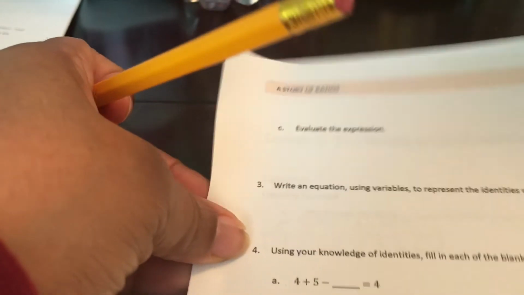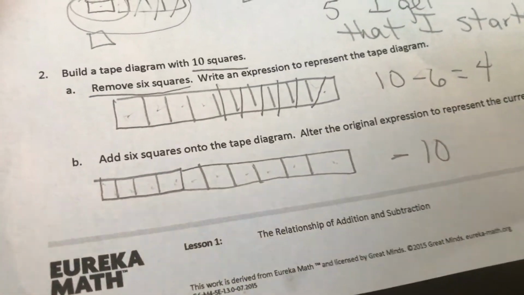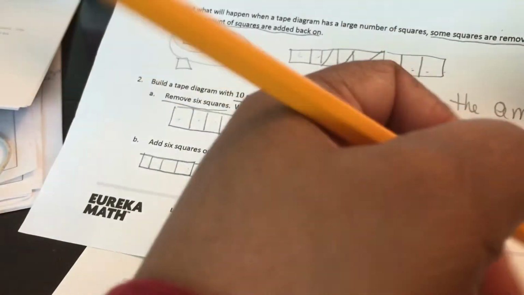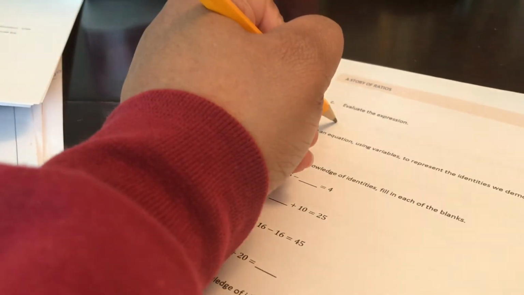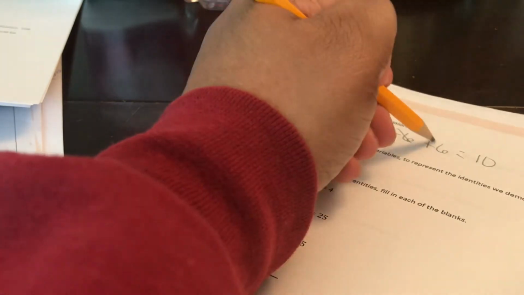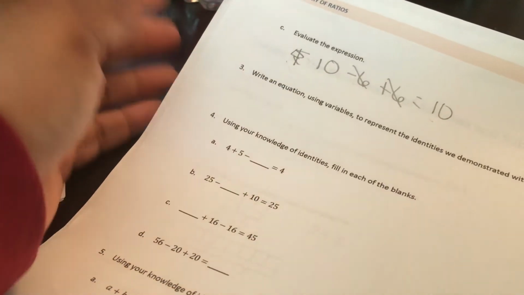So now let's look at, it says evaluate the expression. Well, evaluate the expression means how many did I actually have at the end? I added 6 back, and now if I evaluate my expression, I'm going to write it out so you can see it. 10 minus 6 plus 6 equals 10. These two kind of cancel themselves out, so you get what you started with. See how that works? All right.